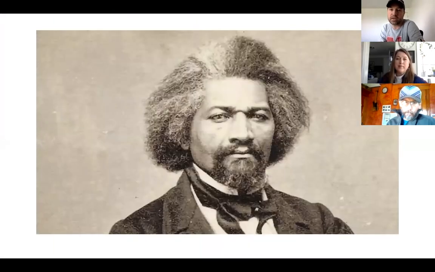We'll come back to Uncle Tom's Cabin here in a second, but Frederick Douglass, he does write his famous autobiography in 1845. What do you guys think? Specifically with Frederick Douglass, what do you think was significant about his role in the 1850s or even before that, or leading up to the Civil War?